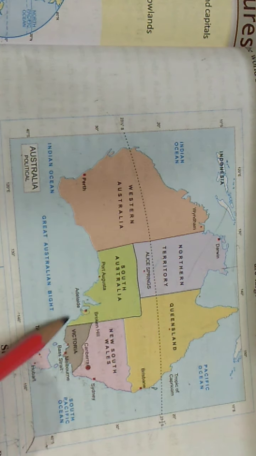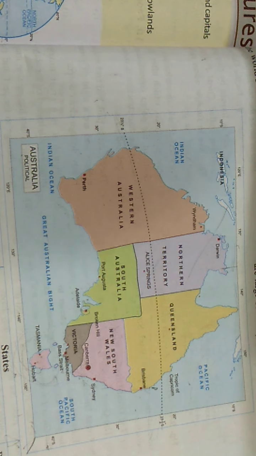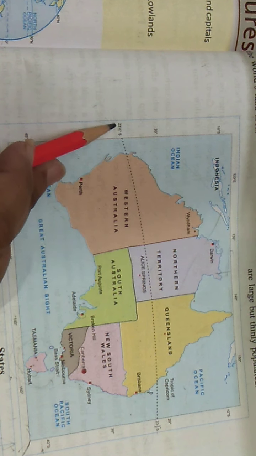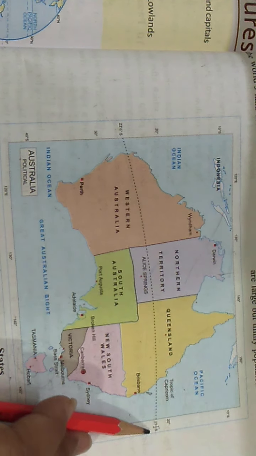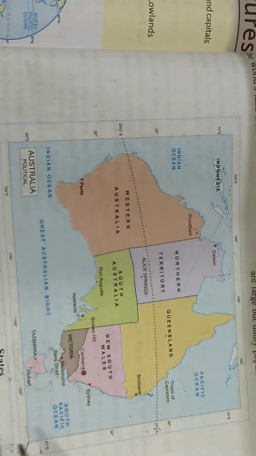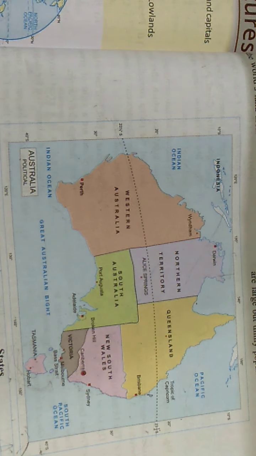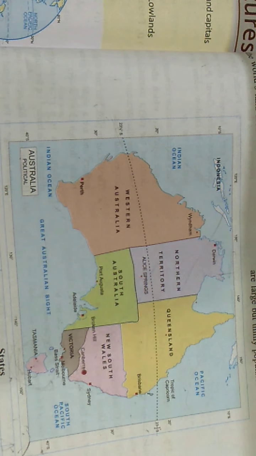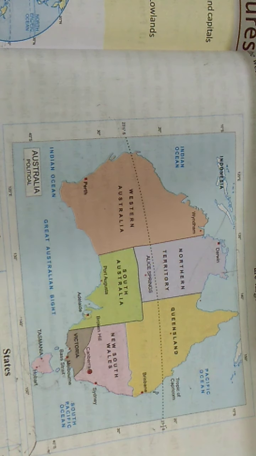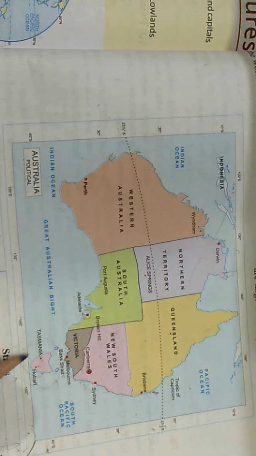Now, what is the location and extent of Australia? Australia lies entirely in the southern and eastern hemisphere of the globe. The Tropic of Capricorn, one of the important latitudes, 23.5 degrees south, passes through the middle of Australia. Australia lies between 10 degrees south to 44 degrees south latitude and 112 degrees east to 154 degrees east longitude. So this is the location and extent of Australia. Now the island of Tasmania is in the south.